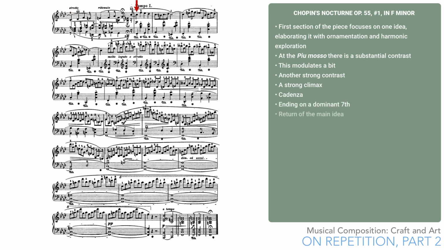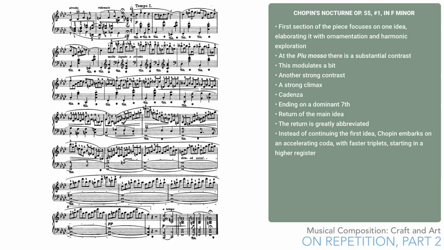This in turn leads to the return of the main idea, but the return is greatly abbreviated. Just the first phrase reappears. Then, instead of continuing the first idea, Chopin embarks on an accelerating coda with faster triplets starting in a higher register. This cadence is over a long tonic pedal, simply repeating the same arpeggio motive rising into the high register. This fades out and the nocturne finally closes with a simple homophonic cadence. All the momentum is gone.